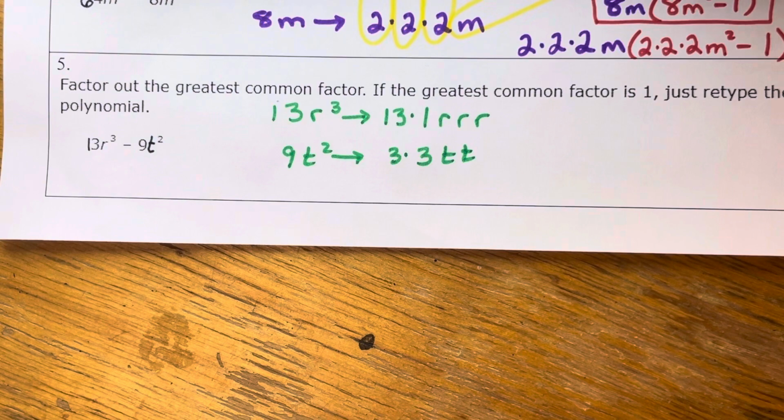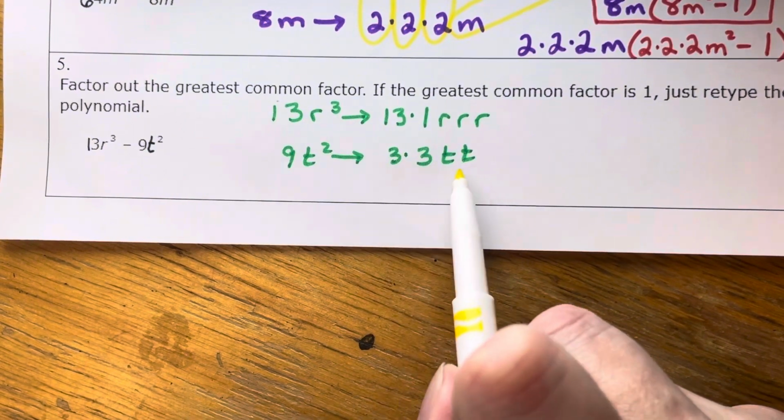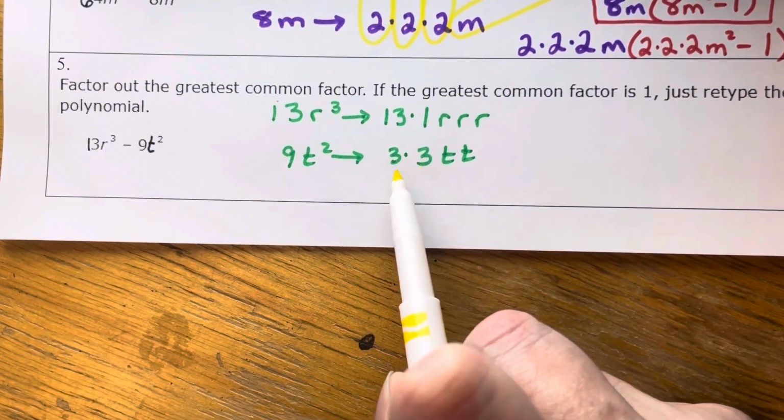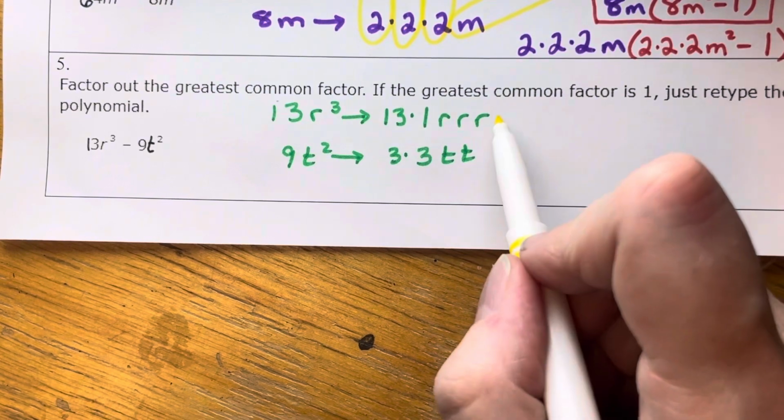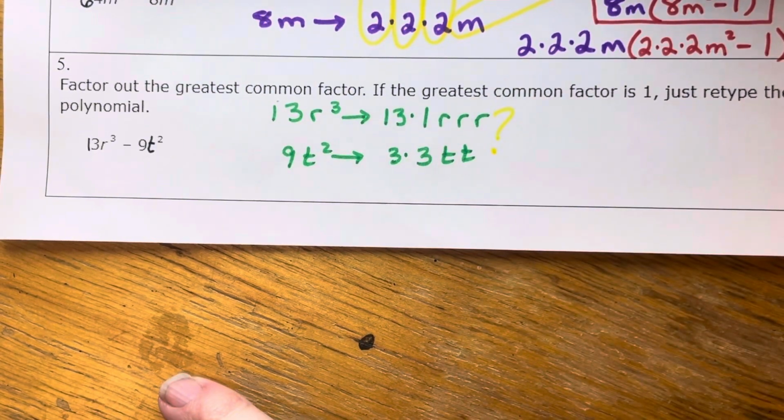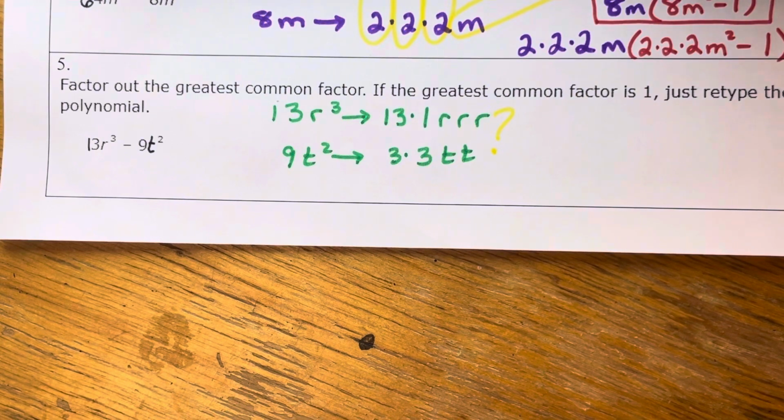What do these two terms have in common? A whole lot of nothing. Yes, technically, you can absolutely say that this second term is multiplied by 1. That's true. But there is nothing here to speak of that is obvious and of value when multiplying.